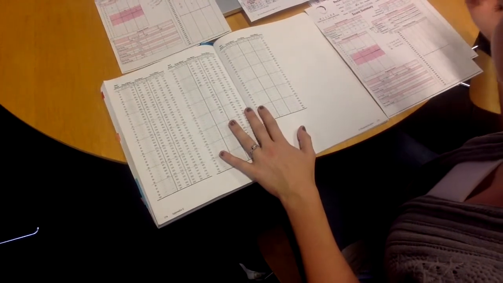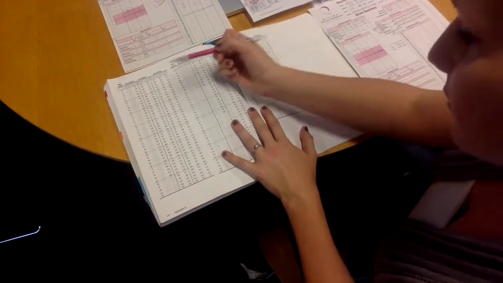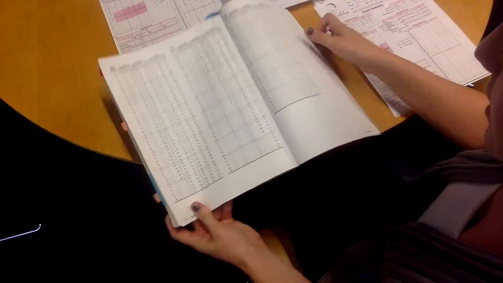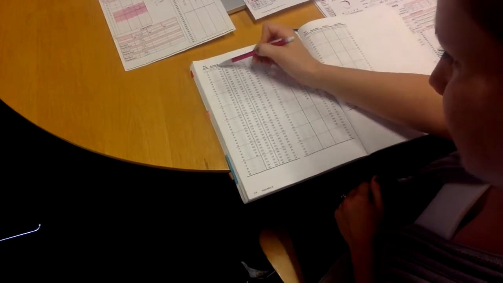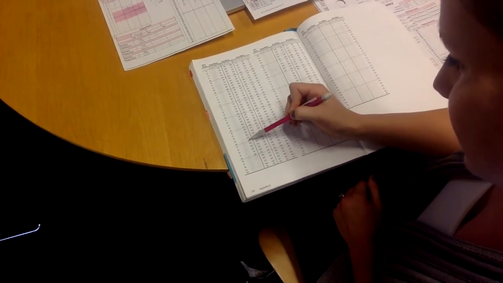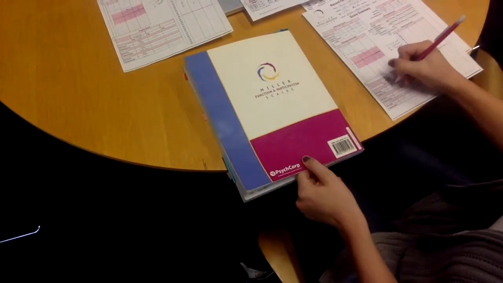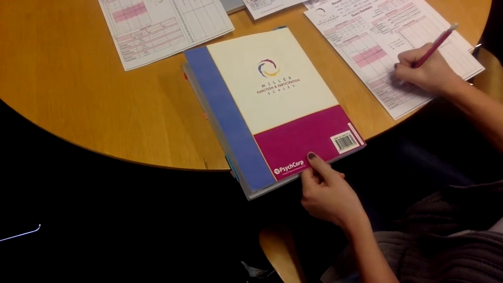So what we do is we'd find the raw score on here. So for visual motor, we have a raw score of 90. So right here, we'd see that the equivalent for his age, we go to 90, is 625. So we record 625 in our progress score.